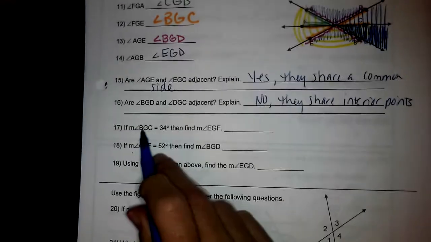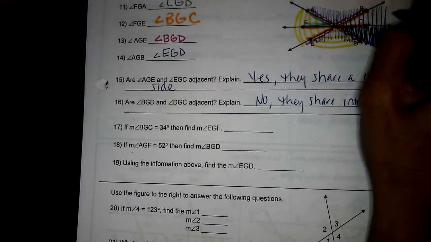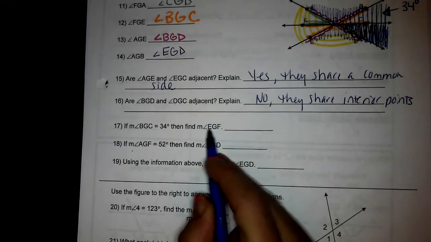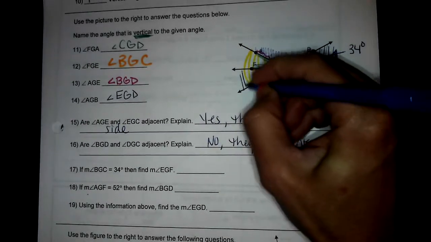Okay, if the measure of angle BGC, so that's right here, BGC, that's this section of angle here. If that was 34 degrees, then what is EGF? So I'm looking at E to G to F. So now I'm looking at this over here.